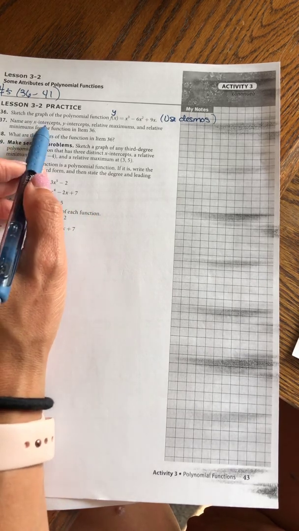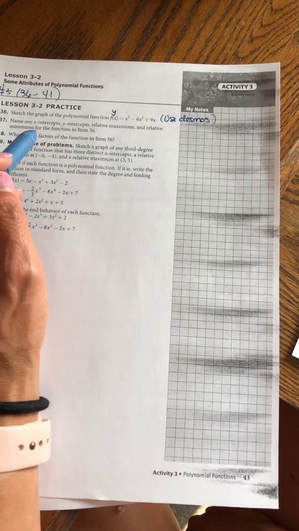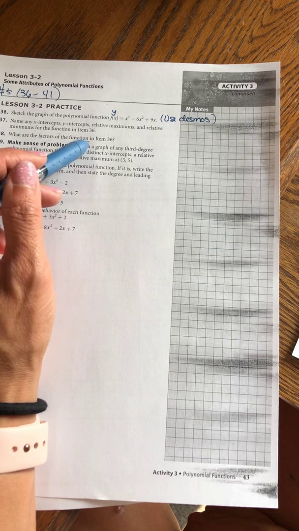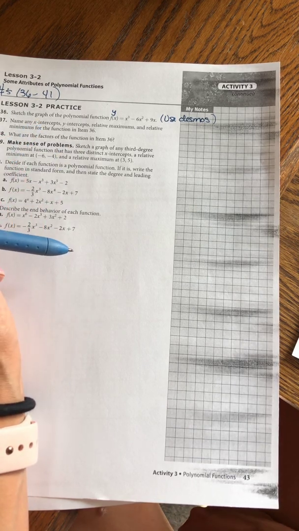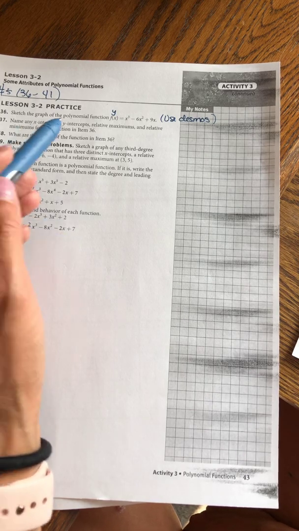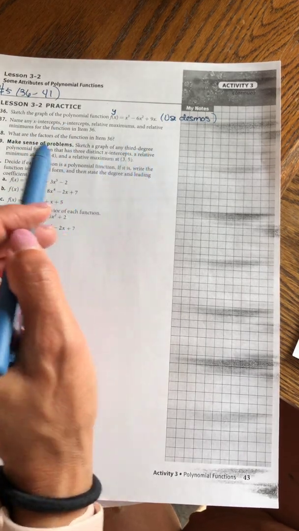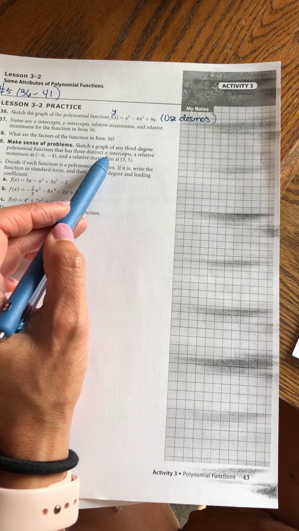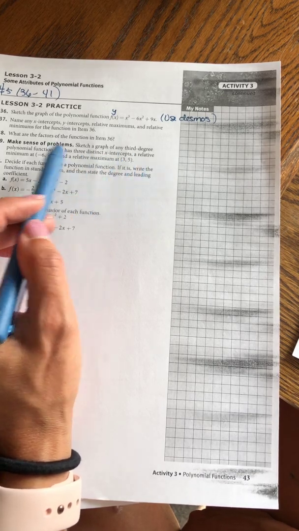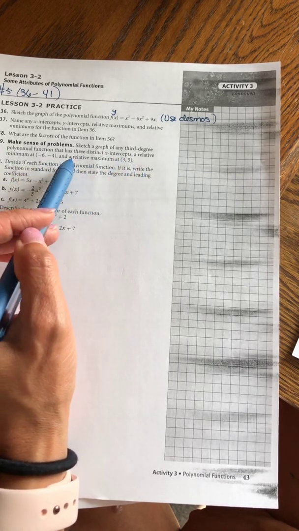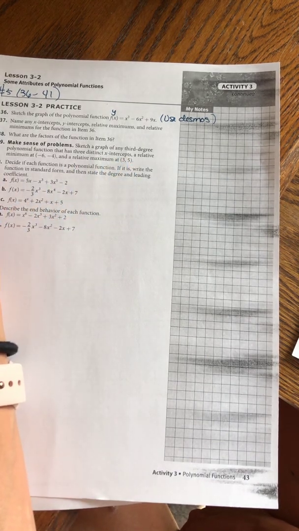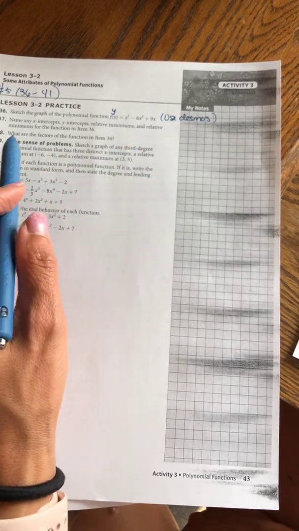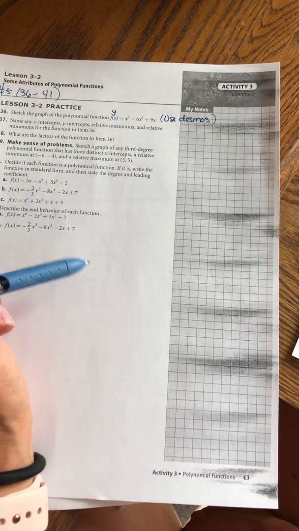Okay. You're going to name the x and y intercepts, relative max and mins. You're going to look for the factors of the function. You find the factors by looking for the x intercepts, the zeros. You're going to sketch a graph of any third degree polynomial function that has 3 distinct x-intercepts, a relative minimum at negative 6, negative 4, and a relative maximum at 3, 5. So answers can vary on number 39. You just have to make your own sketch of a third degree polynomial that has those conditions.